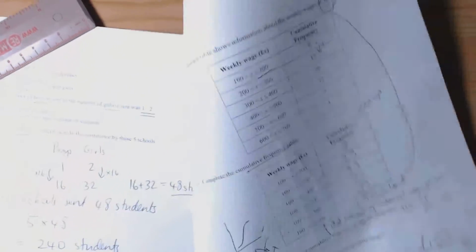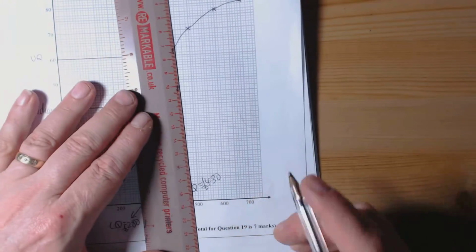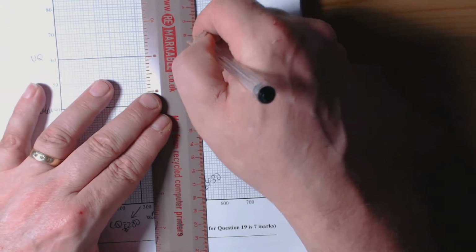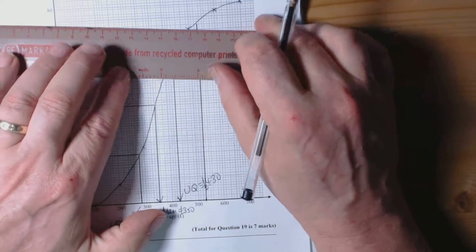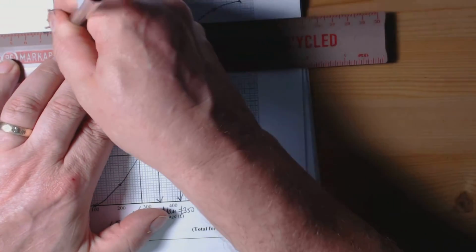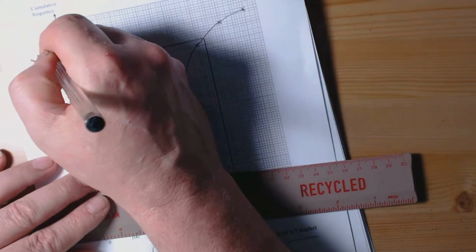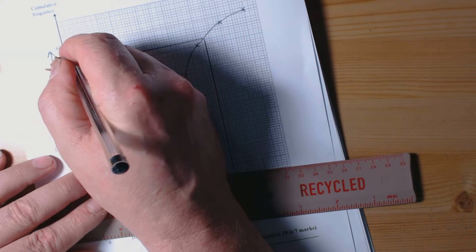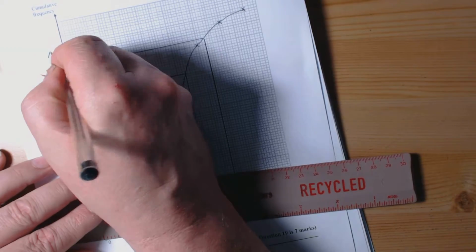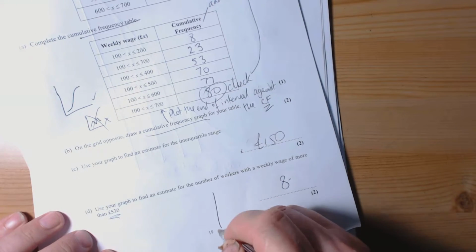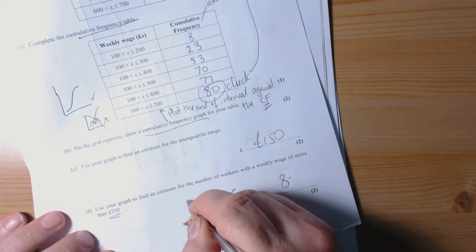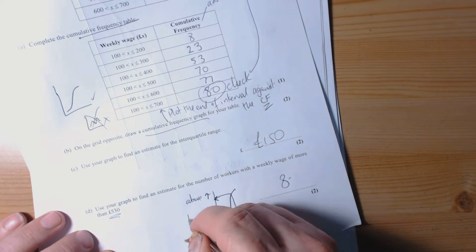Okay, so we go to the graph. 530, 510, 520, 530. And we come across. What to realise is that it's above. How many people were above there? So that was 1, 2, 3, 4, 5, 6, 7, 8. So 8 people. The answer there would be 8 people. And again, we get the mark because we've been sensible enough to show our method by reading off. So those were above and these would be below.